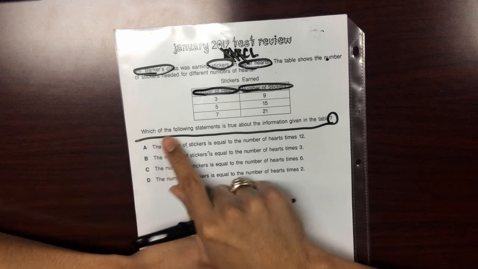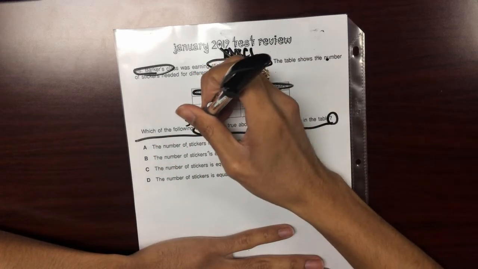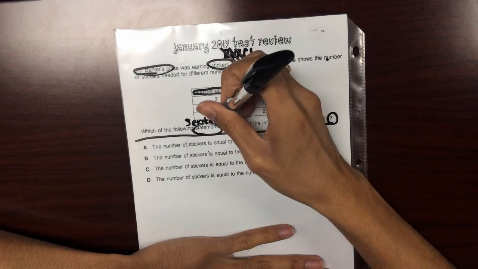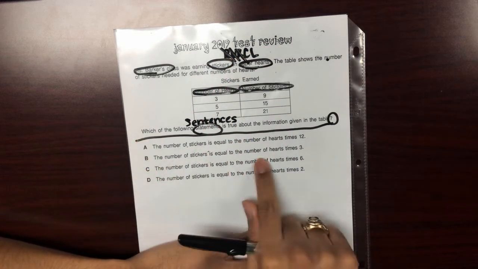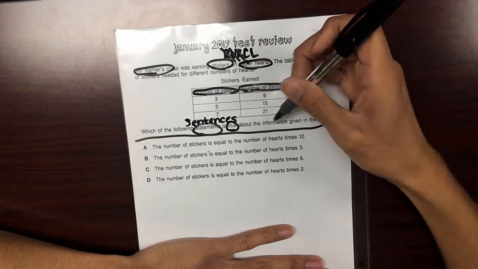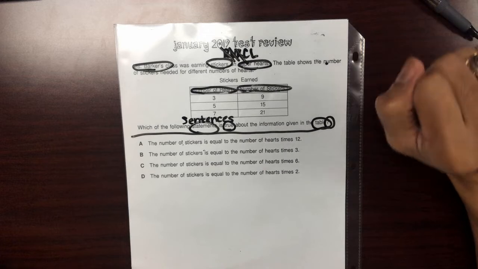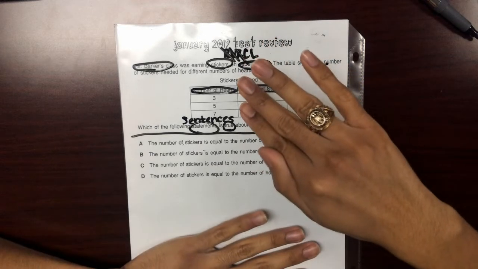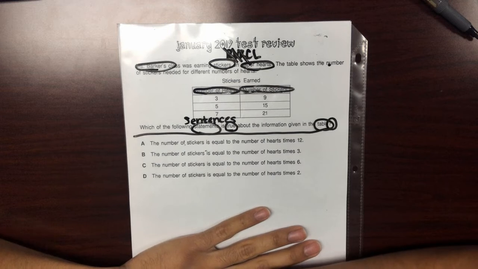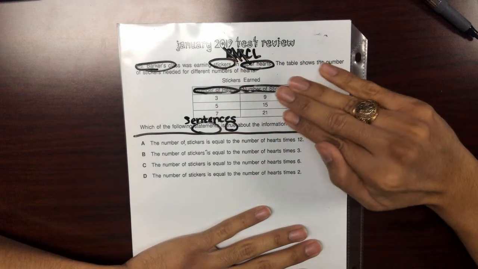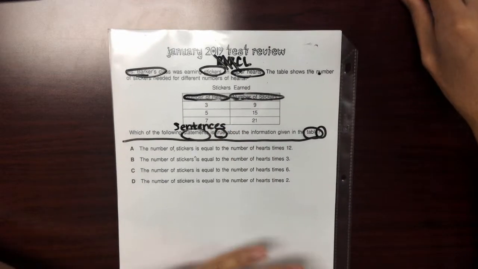And then it says, which of the following statements, go ahead and circle statements, that means sentences. So which of these sentences is true about the information given in the table? So this time, are we going to start by focusing on the one table that we have here or on the answer choices? You're right, we're going to start focusing on the information in the table because we don't know which of these is true until we do the work ourselves on the table first.